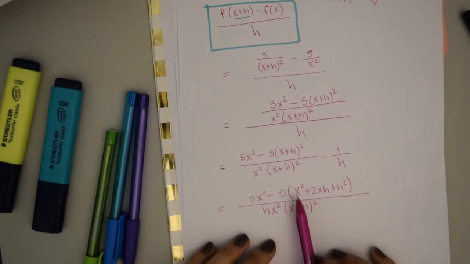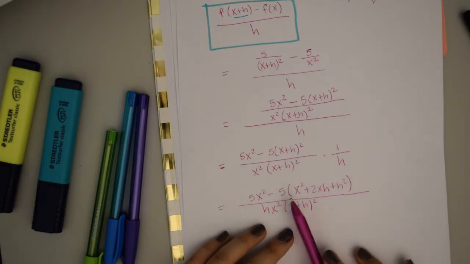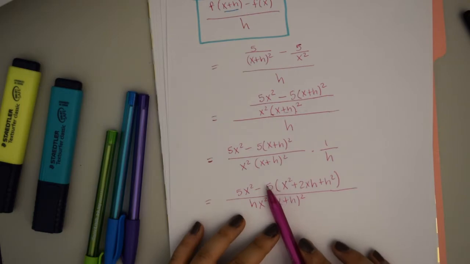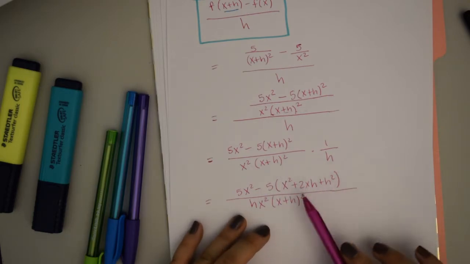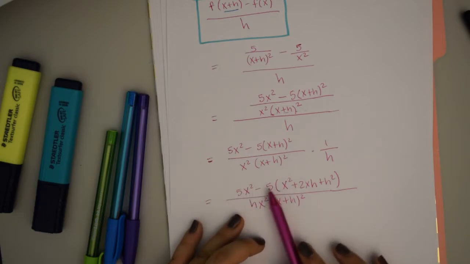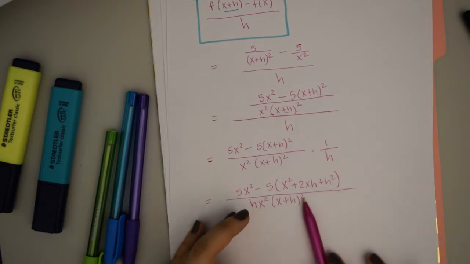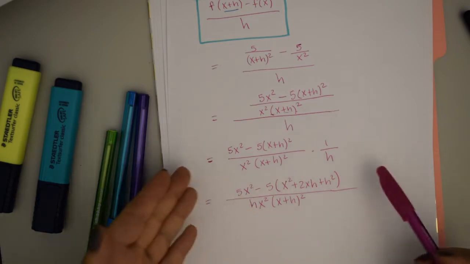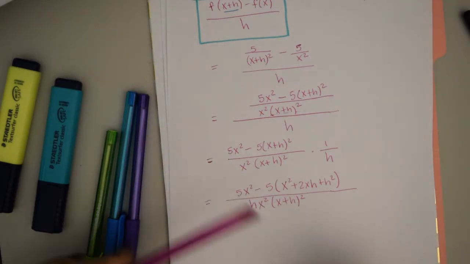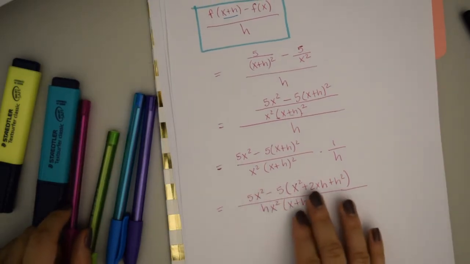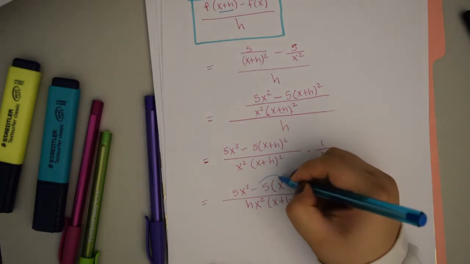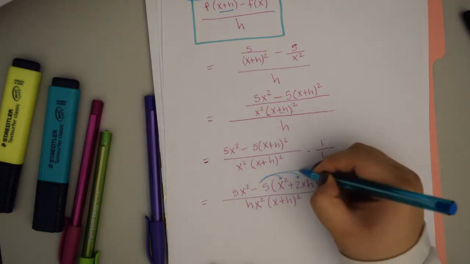I'm only going to expand this top part because I want all the possibilities, all the ways I can cancel things out. When I have something minus something, that would be great for canceling out. But the bottom isn't going to do anything if I multiply it out, because I'll have a bunch of pluses, which doesn't help me. I like to keep this part factored. So now just distribute this minus 5.